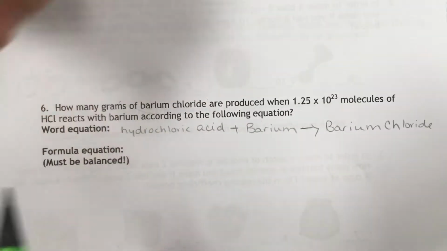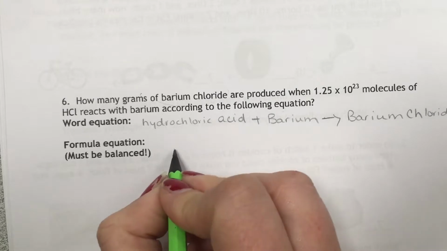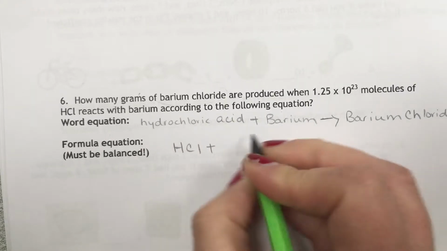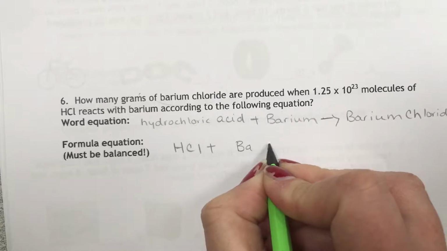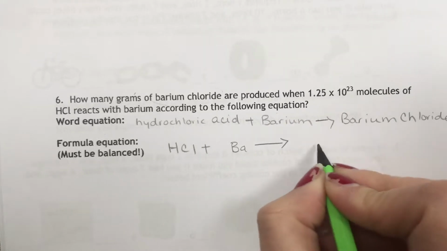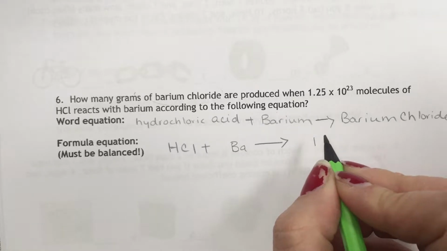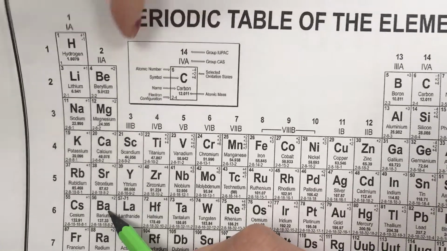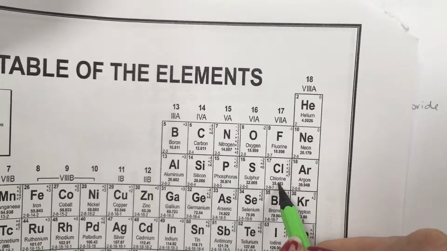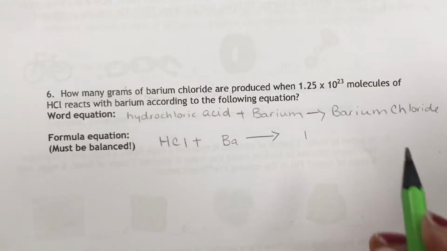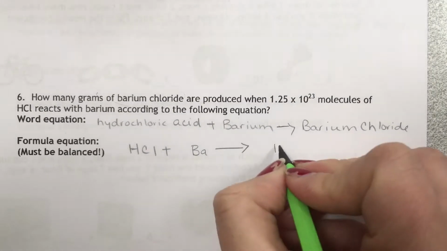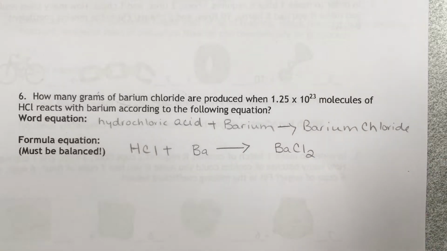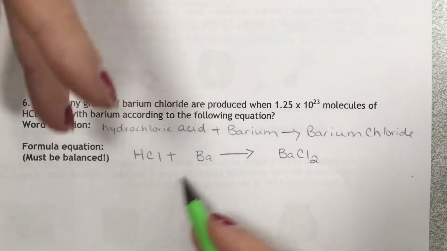So here's our word equation. Formula equation will be HCl plus barium will yield barium chloride. So barium is here, so it's a +2 charge. Chlorine is a -1 charge. So we need to have 2 chlorines for every barium, like that. Okay. So there's our equation.